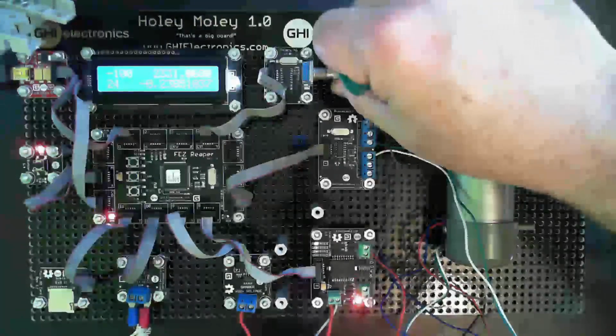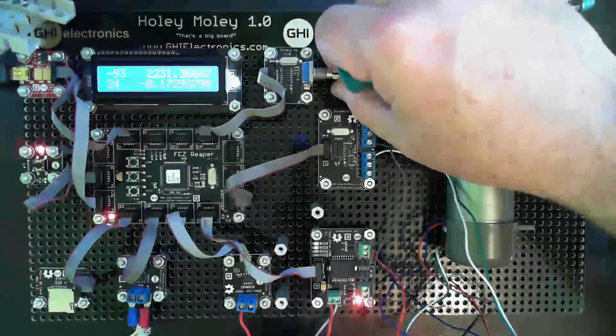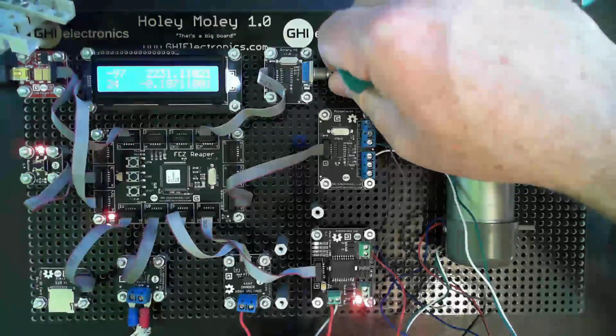Let's see if I'm turning it the right way now. I'm turning it the right way. Like I said, we have that maximum 100, so I'm able to have it go up in increments of 1. So we'll put it back up to 100%.